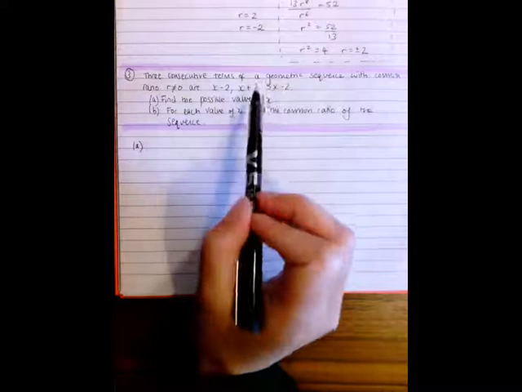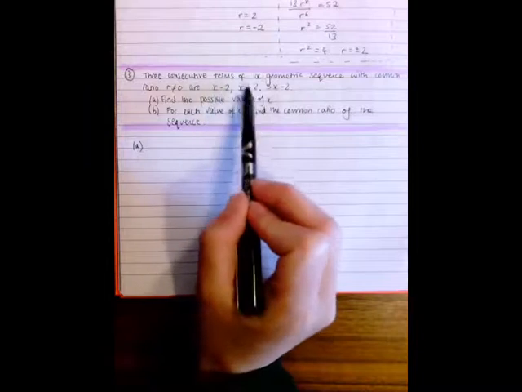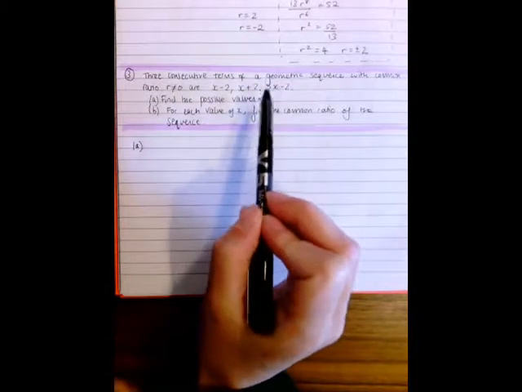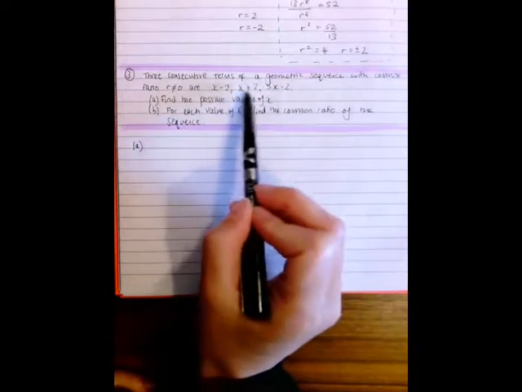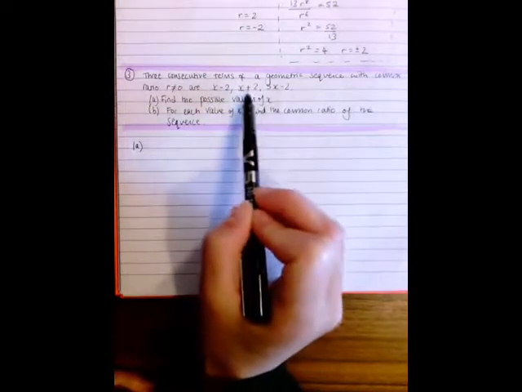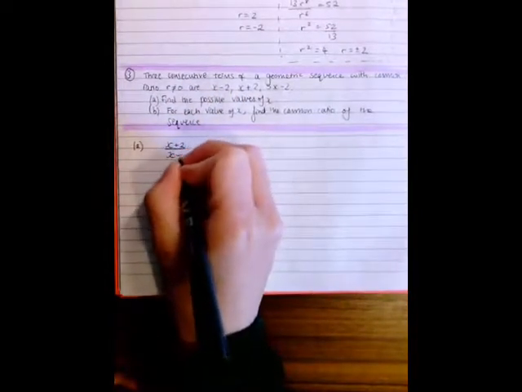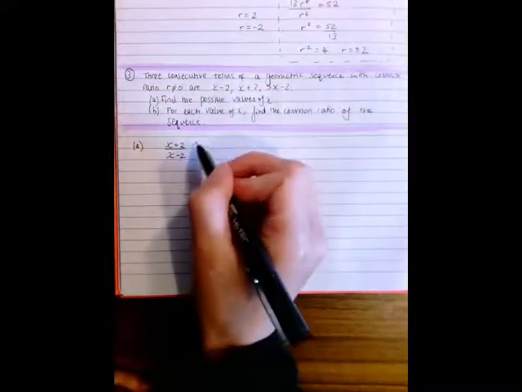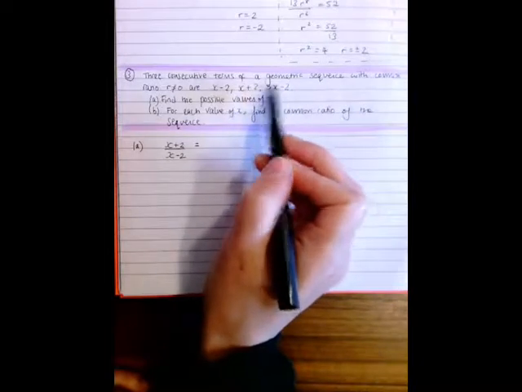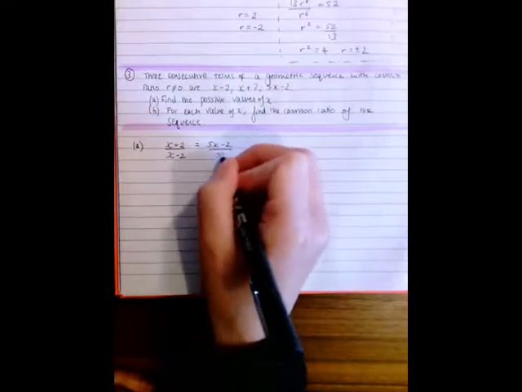What we can do with this one is we know that the common ratio must be the same to get from x minus 2 to x plus 2 as from x plus 2 to 5x minus 2. And as in the first example we did, to get the common ratio you can always divide the second term by the one in front of it. So x plus 2 divided by x minus 2 must be r, and that would be the same as if you did the third value divided by the second. That would still give you r. So 5x minus 2 over x plus 2.